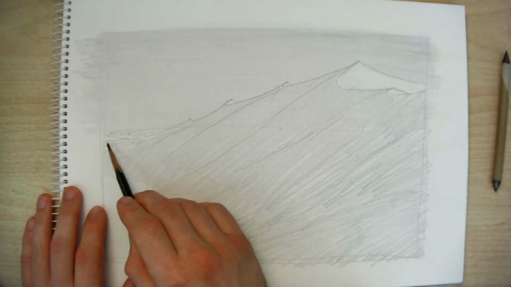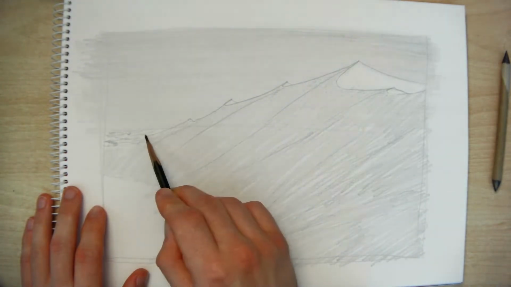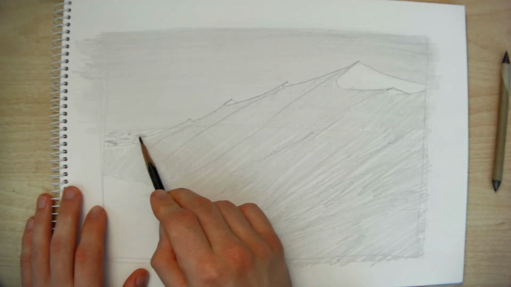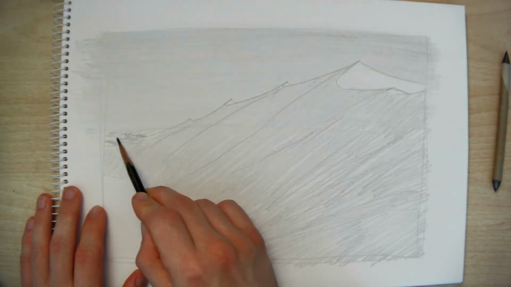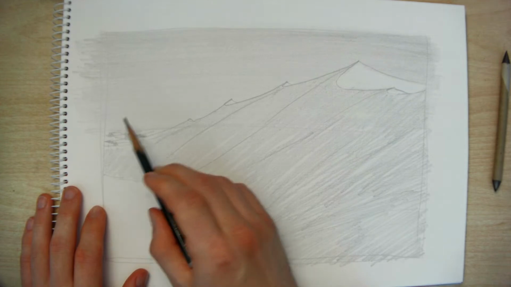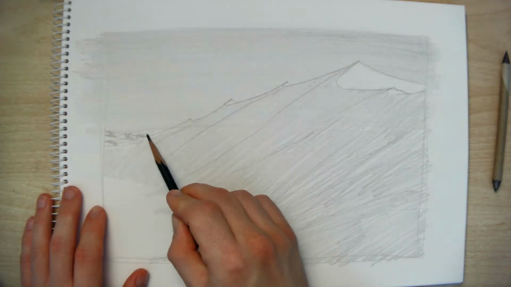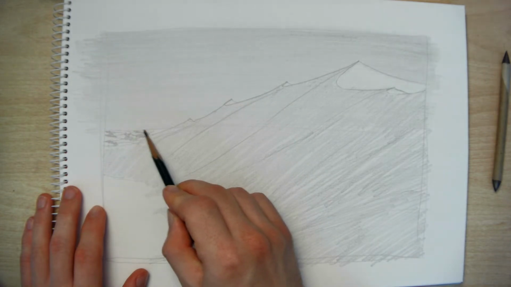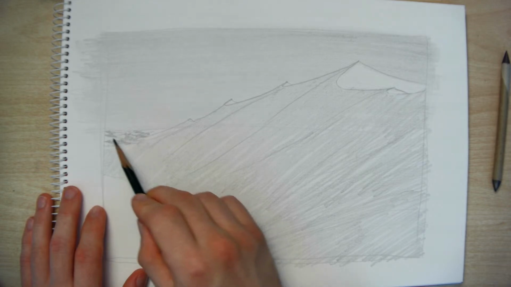Now I'll do this part in the distance first. Let me give that a couple more shadows. We can see sun areas and shadow areas of the dunes back there. So there are some lighter and some darker areas.